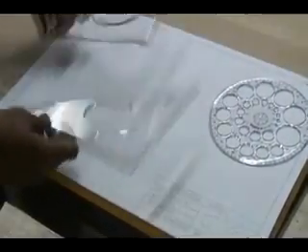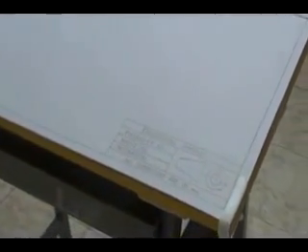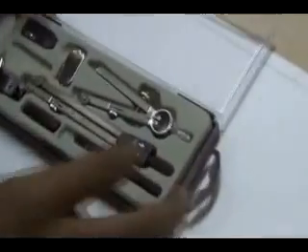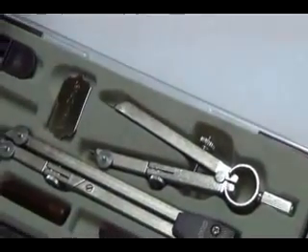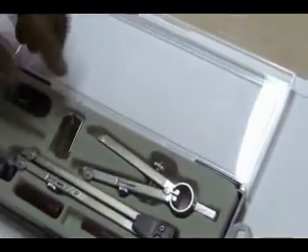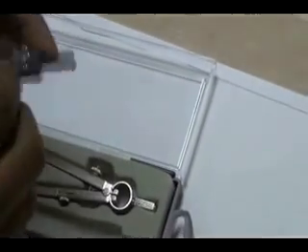Then you have an instrument box. In the instrument box you have a screwdriver, you have the bow compass. Bow compass in the sense that I have a bow to that. It is fixed. The bow compass, okay, the large compass has the screwdriver. Just now I am showing the screwdriver in that.